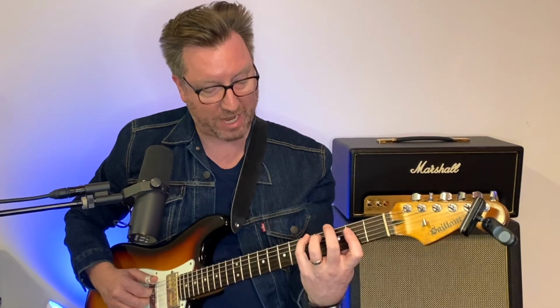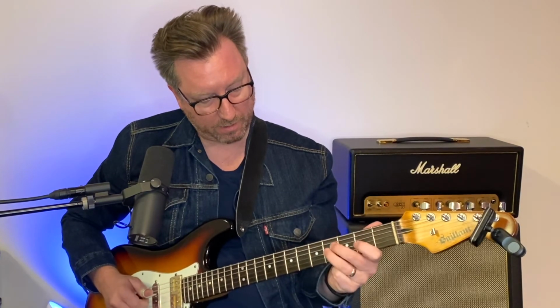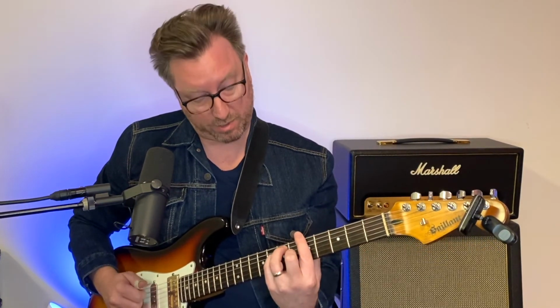All I'm doing is playing through the shapes here. Here's our 3. So I'm going to take this shape. I'm going to play this shape into this shape.